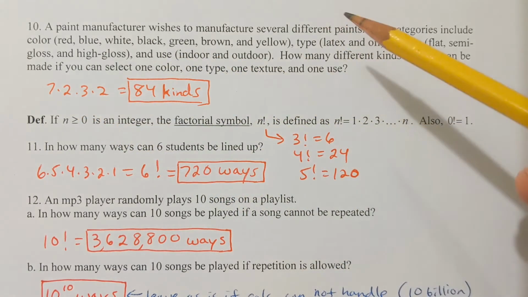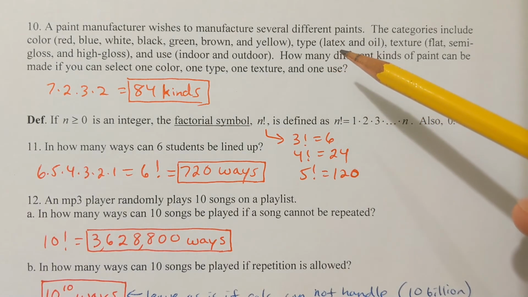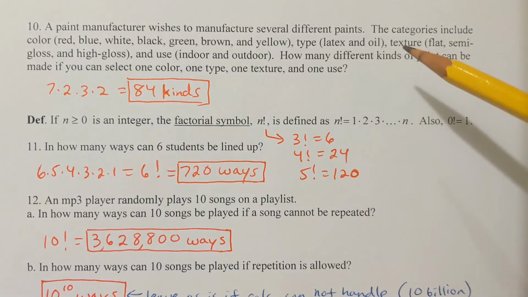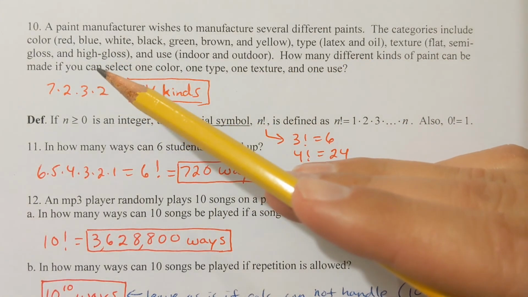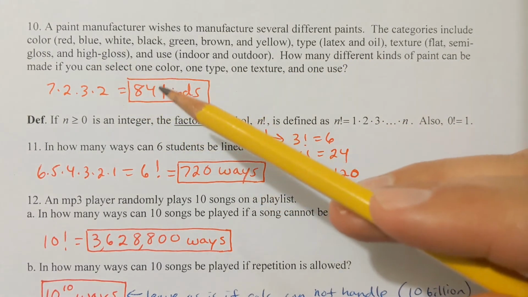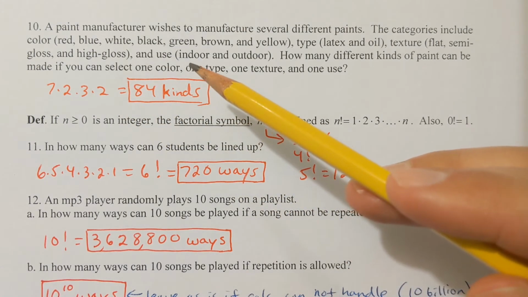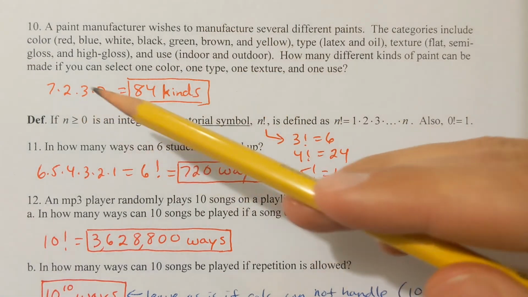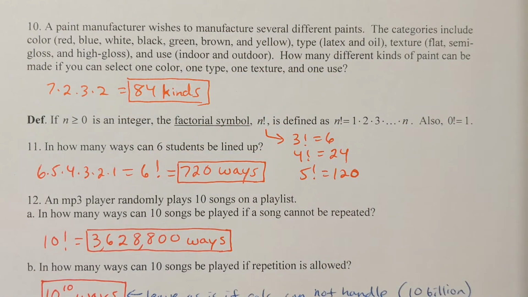There should be two types, latex or oil, so select one of those. A texture, select one of those: flat, semi-gloss, or high gloss. And then two kinds of uses, whether it's indoor paint or outdoor paint, select one. Okay, so if I multiply these four numbers together, I should get 84 kinds of paint that this paint manufacturer can make.